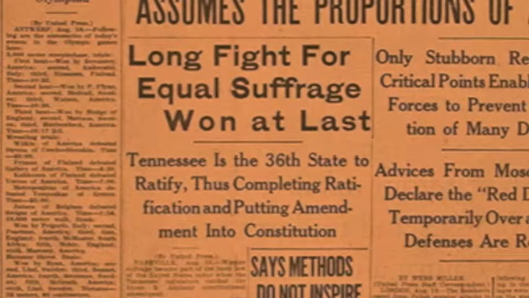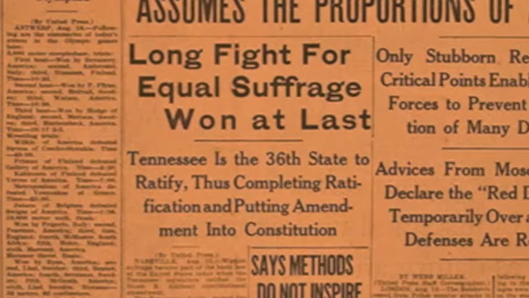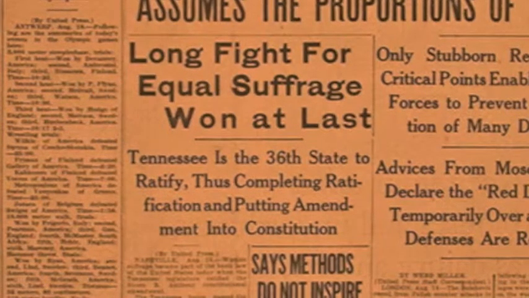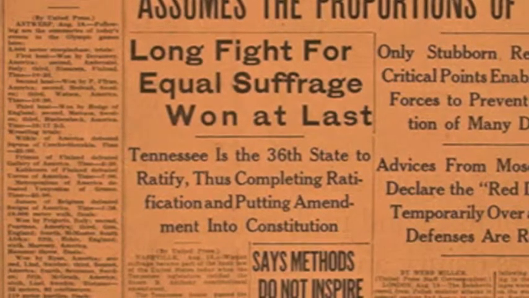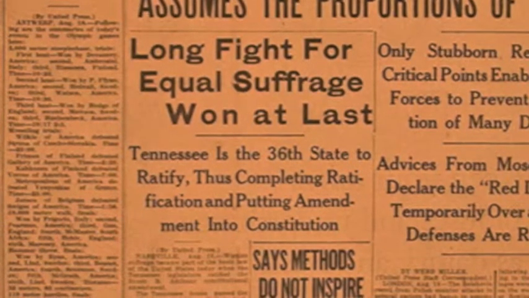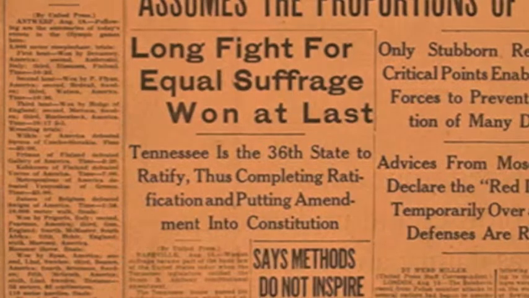One of the figureheads of this era was Susan B. Anthony, who committed her life to the cause of women's suffrage. In 1919, the 19th Amendment passed, stating that the rights of citizens of the United States to vote shall not be denied or abridged by the United States or by any state on account of sex. This was a pivotal turning point in the role of the American woman in society.